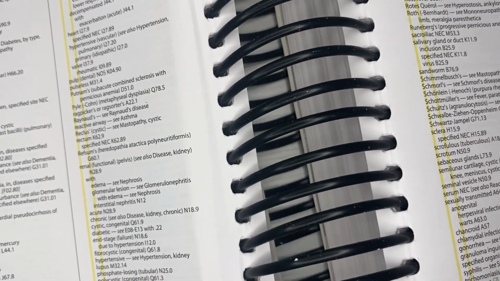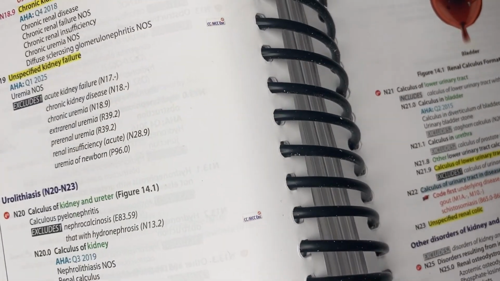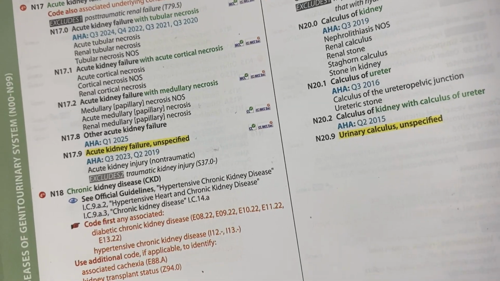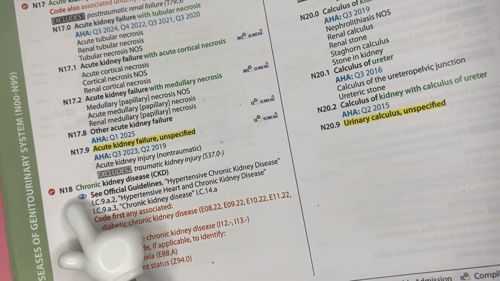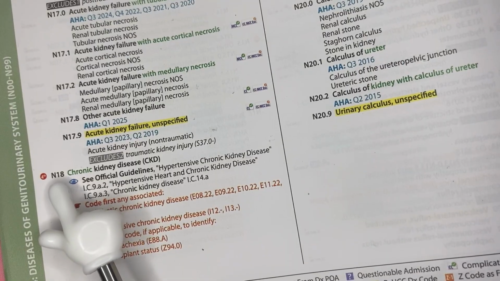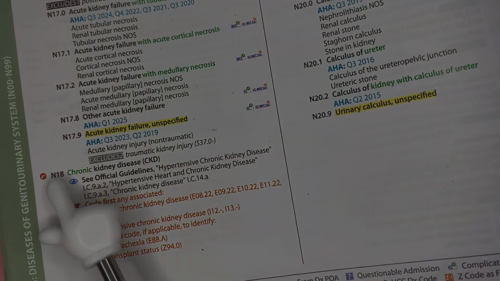I'm going to take that code to my tabular, and start over here with the parent code. The parent code is N18, and that says chronic kidney disease.